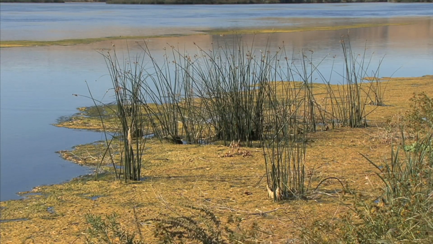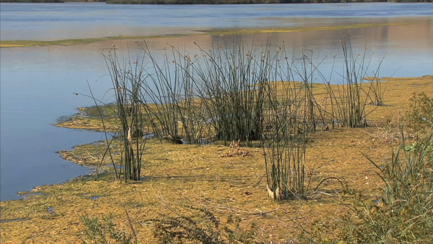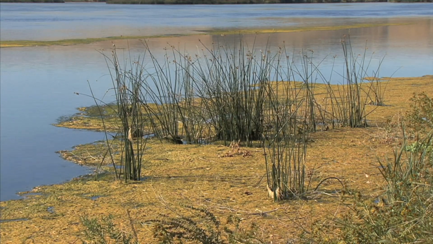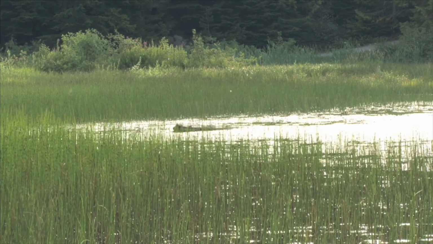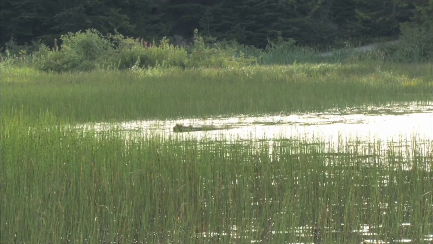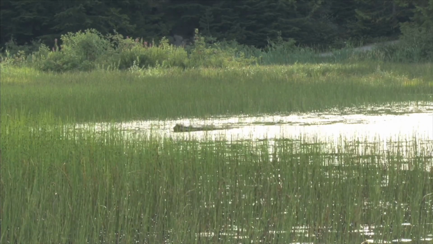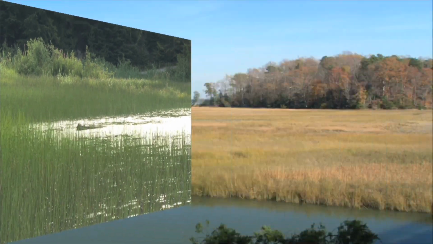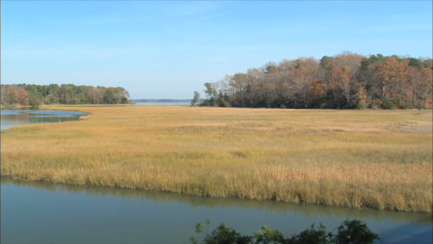Marshes are very important parts of the environment. They clean water by acting as a filter for pollution. They also reduce flooding by providing an area for water to collect during heavy rain. Unfortunately, many marshes have been destroyed by the construction of towns and cities, or drained for farmland.